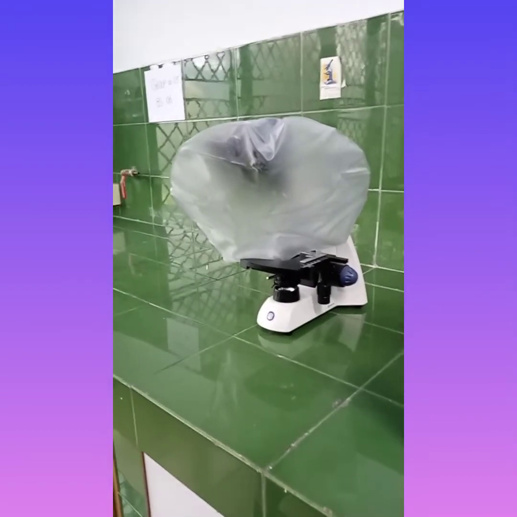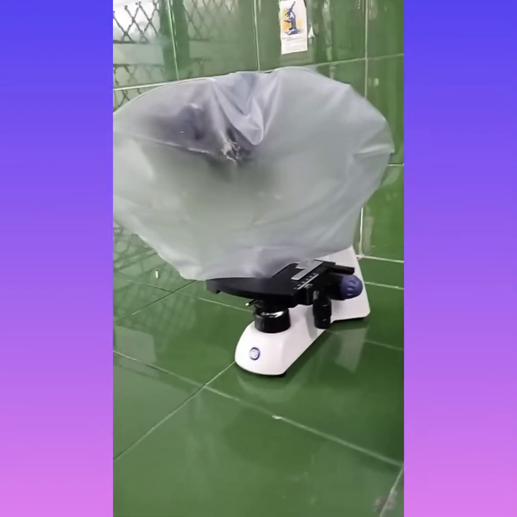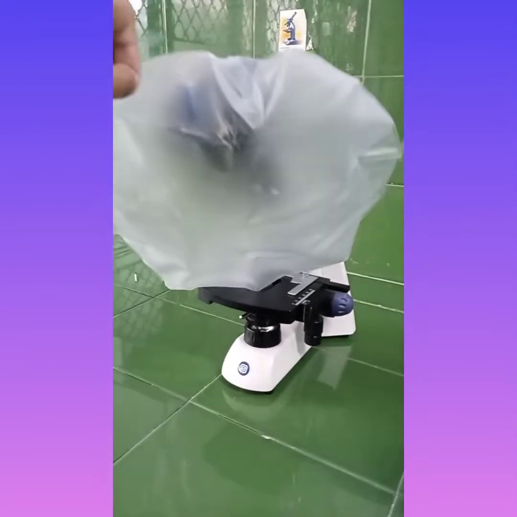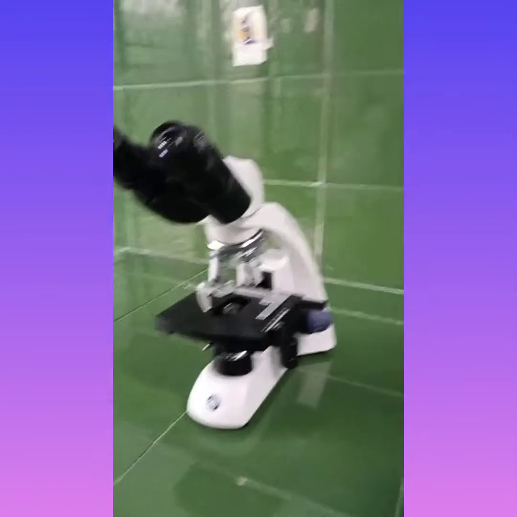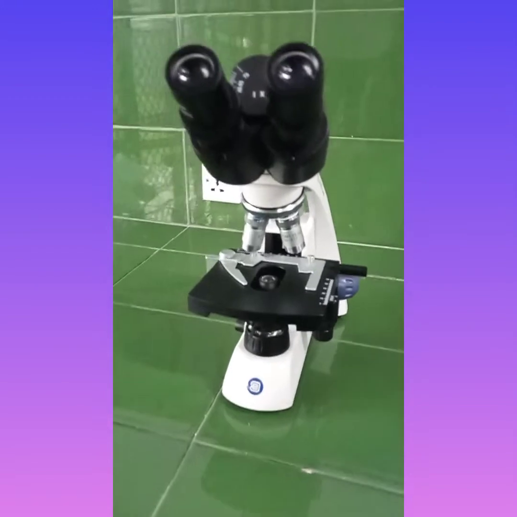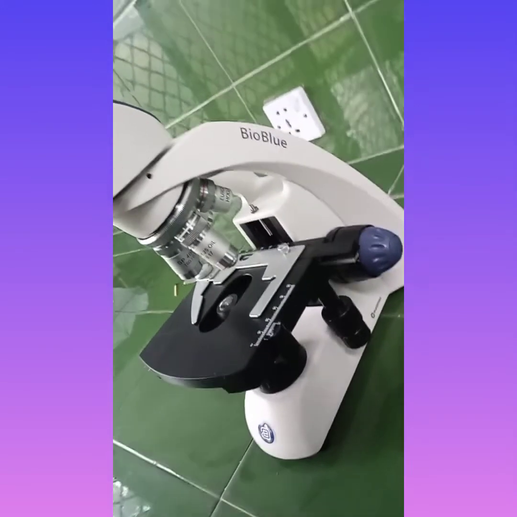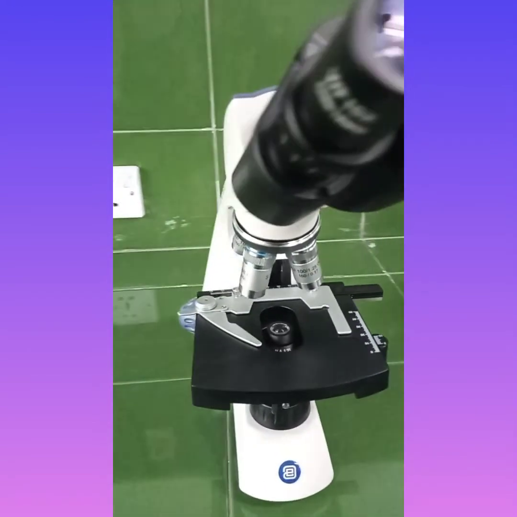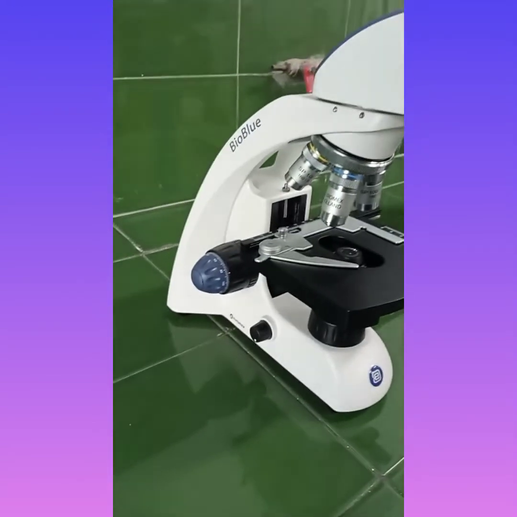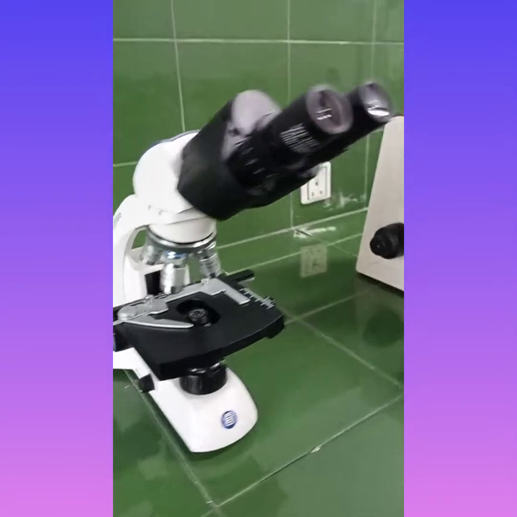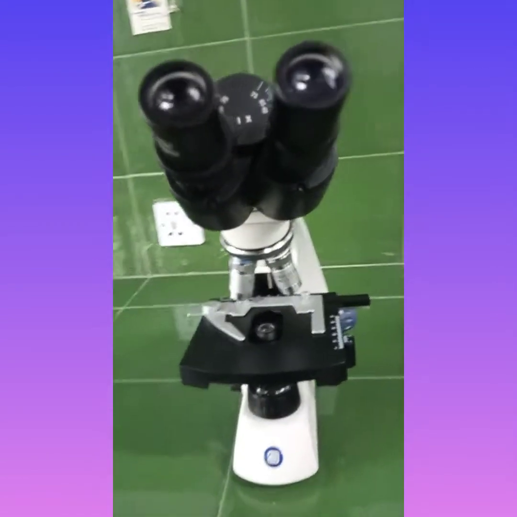Hello everybody, in this video we will be talking about the microscope, how the microscope works and how we can see the results under the microscope, and we will be discussing the different parts of the microscope. So this is the microscope which is used in our microbiological lab at University of Punjab, Lahore, and it is manufactured by the company BioBlue.